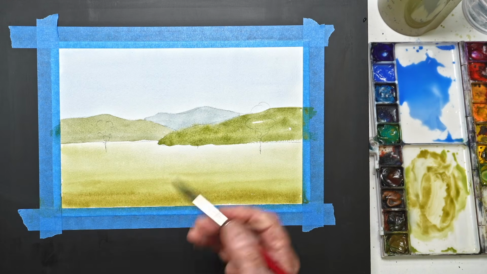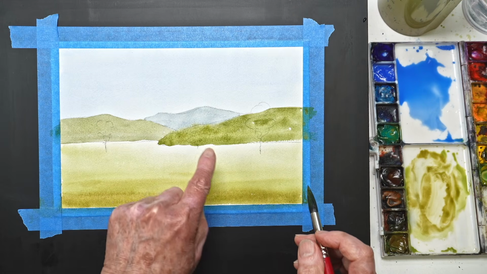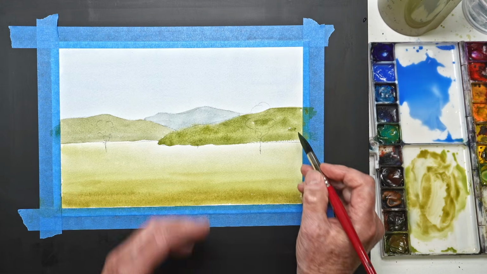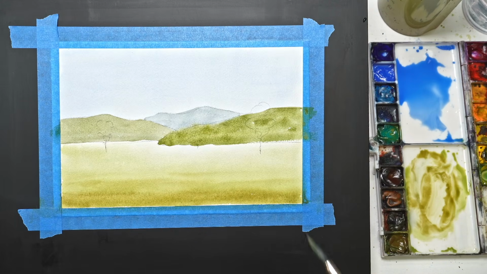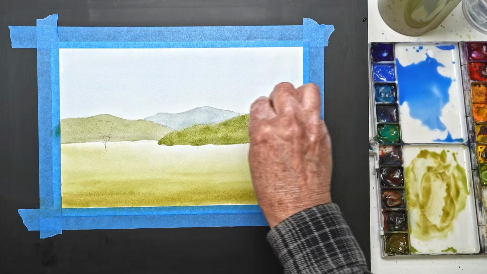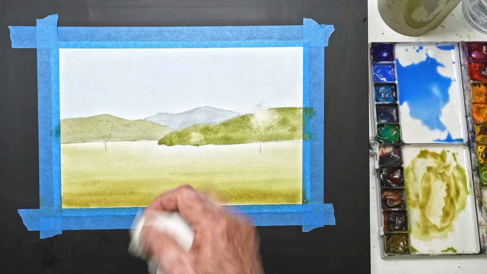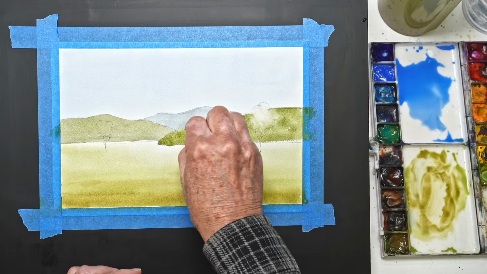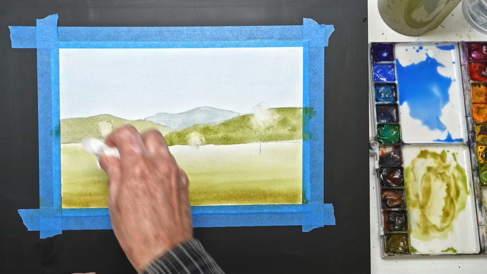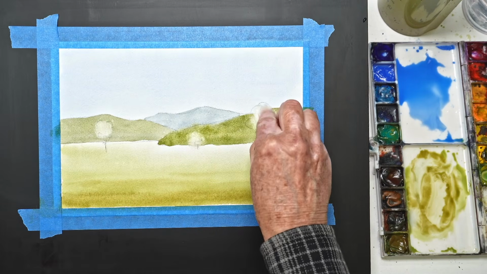You can see how this hill is coming forward, and in part it's also because this is a stronger tone as well, but the colour component is also helping bring this hill forward. I'm just lifting some colour here for the trees I'm going to put in. Let me dry this.